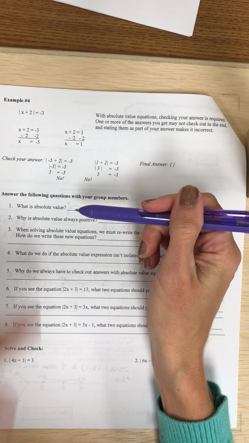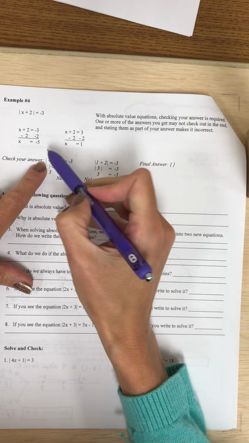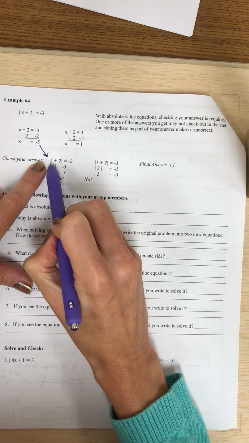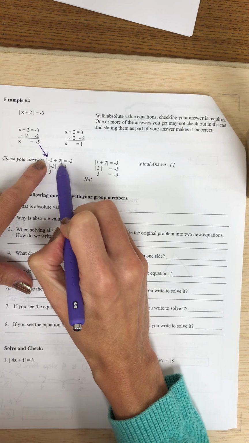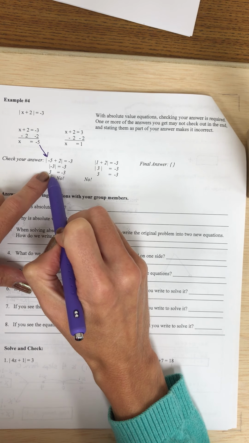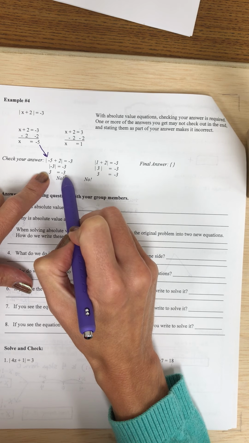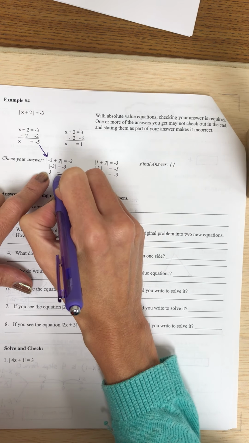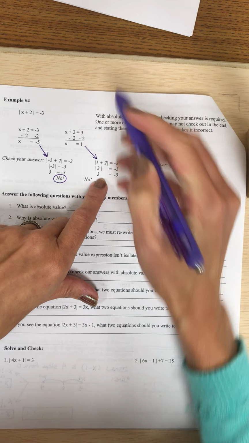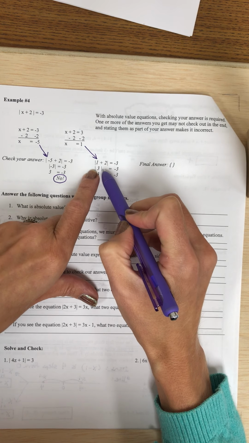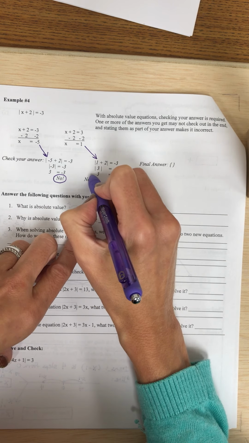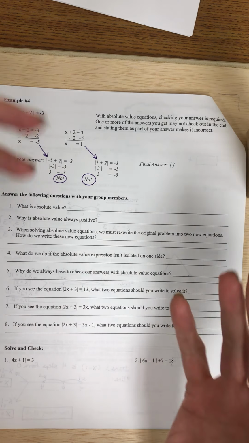But let's go ahead and plug our answers back in and see what happens. Let's plug it back in for this one. So I have negative 5 plus 2. The absolute value of negative 5 plus 2 is negative 3. The absolute value of negative 3 is 3. Does 3 equal negative 3? Oh, no, that does not work. Same thing with here. I'm going to plug in 1. The absolute value of 1 plus 2 is the absolute value of 3. The absolute value of 3 is 3. Does 3 equal negative 3? No, it does not. So what happened here?